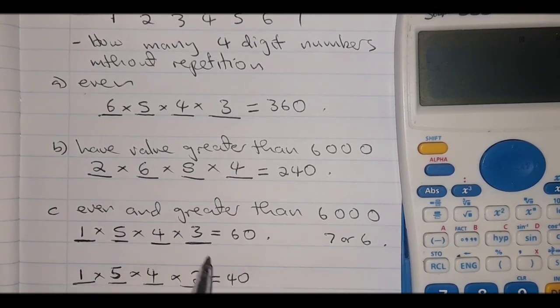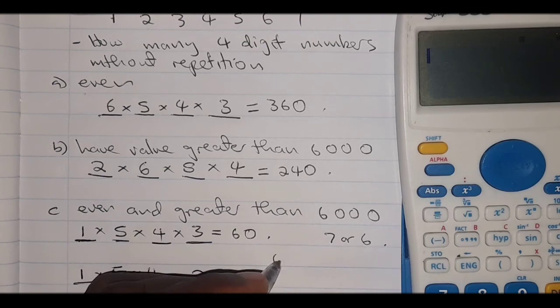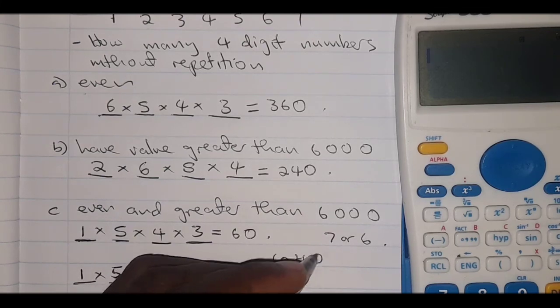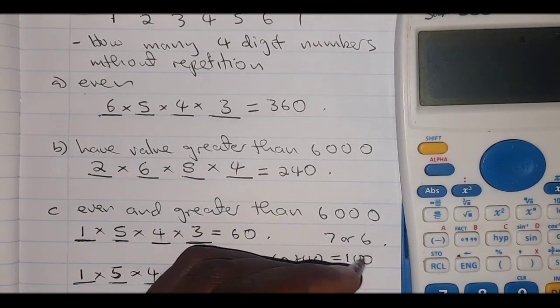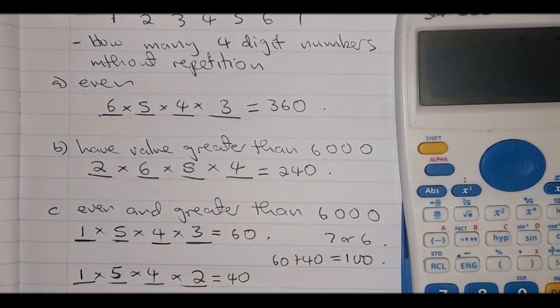Now, to get the total number of 4-digit numbers that we can get under these conditions, we add these two. So it's 60 plus 40, which is equal to 100. So we can get a total of 100 4-digit numbers which are even and which are greater than 6,000.